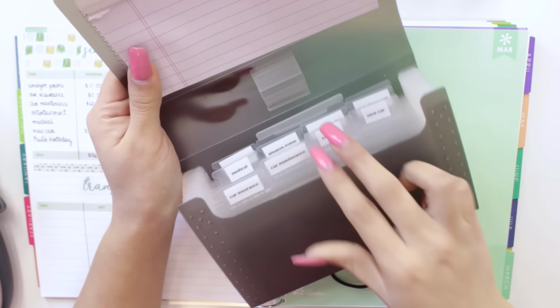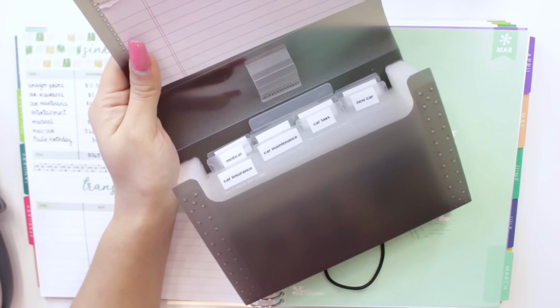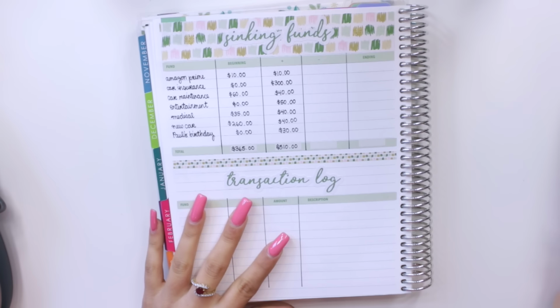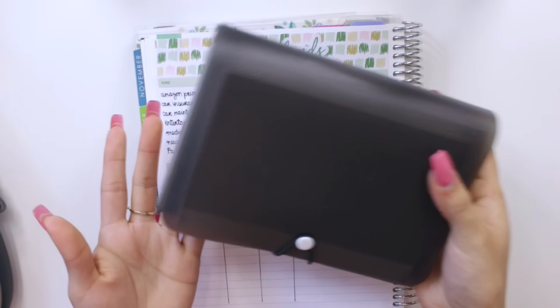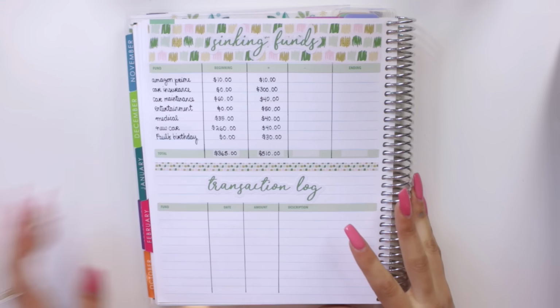And just like that, that is basically all of my sinking funds and where I keep all of my money for them. I really like this system, and it really has been working for me, so I'm pretty sure I'm going to keep doing this as the months go by. I really like this system, so I really hope you guys enjoyed this video. This is basically all that I have for you guys.